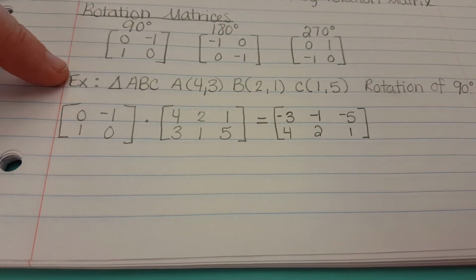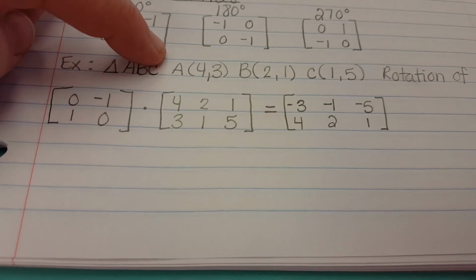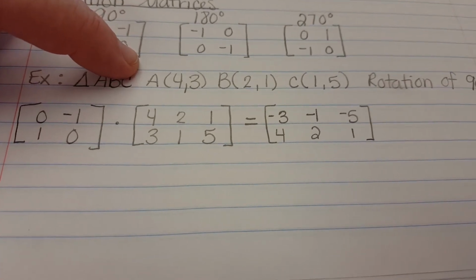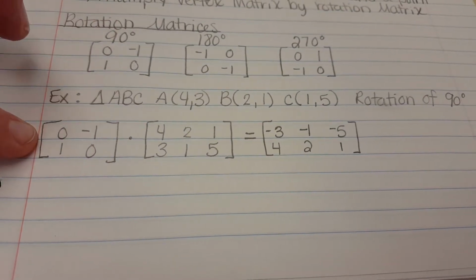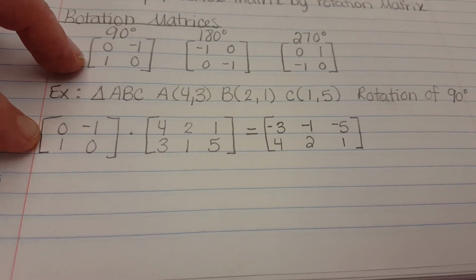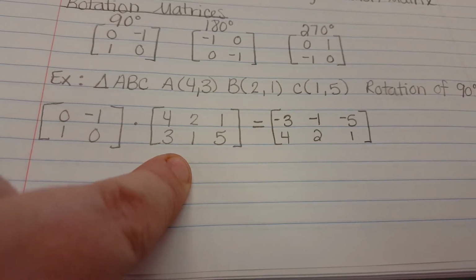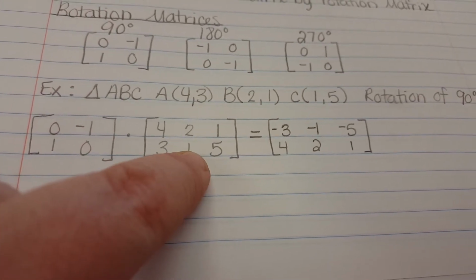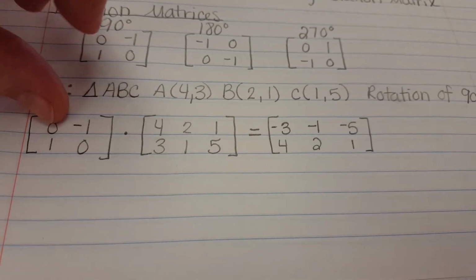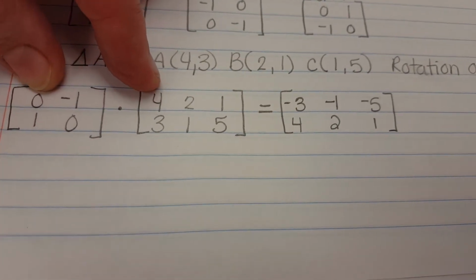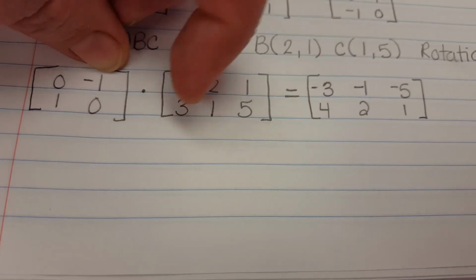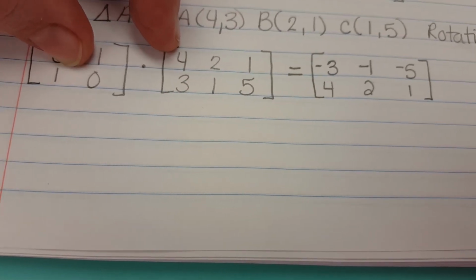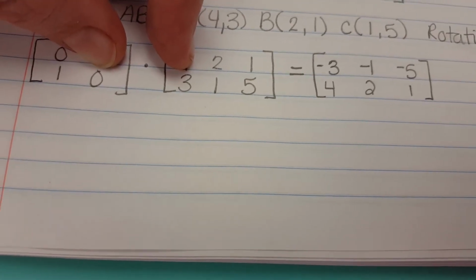So our example here, so we have triangle ABC with A being at 4, 3, B being at 2, 1, and C 1, 5. And we want to go ahead and rotate it by 90 degrees. So I've taken the rotation matrix of 90 degrees and I multiply that by my coordinate matrix. So A got listed first, then B, then C. And then I multiply just as before. So 0 times 4 is 0, plus negative 1 times 3 is a negative 3, which gives me a negative 3. 1 times 4 is 4, plus 0 times 3 is 0. So 4 plus 0 is 4.